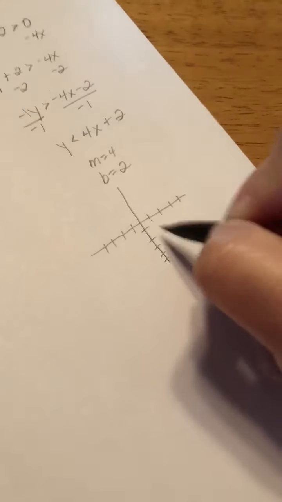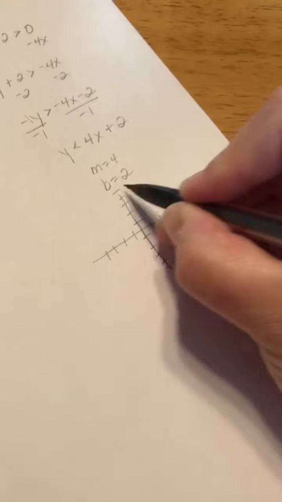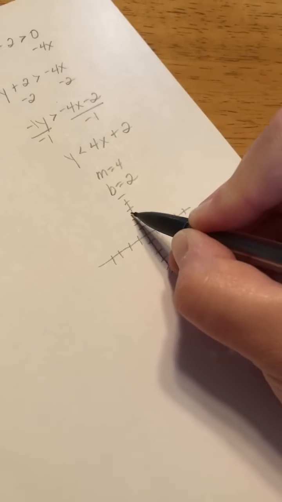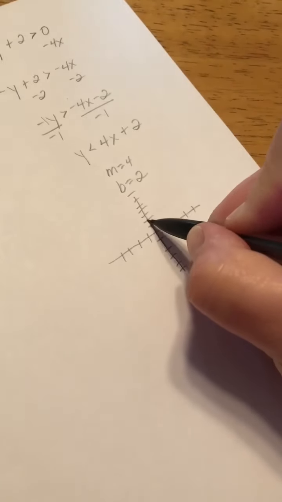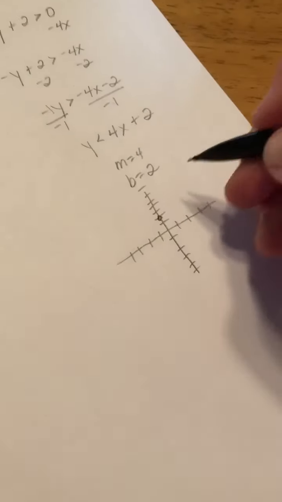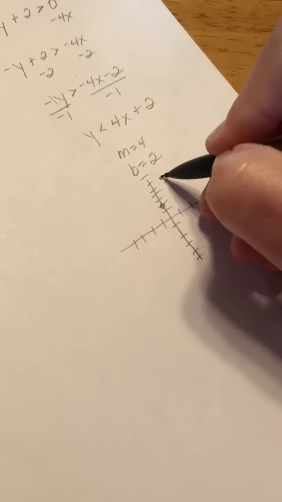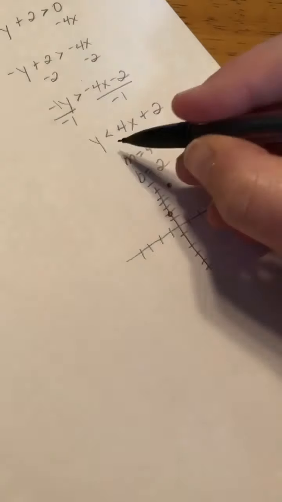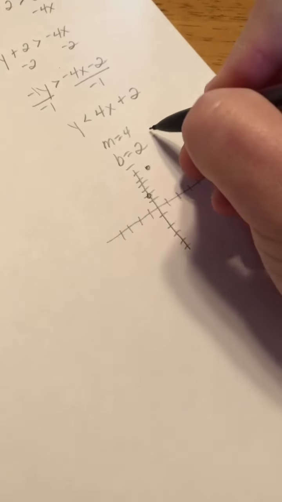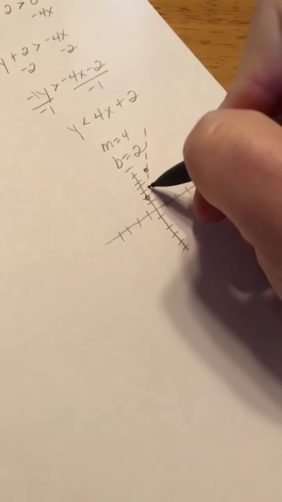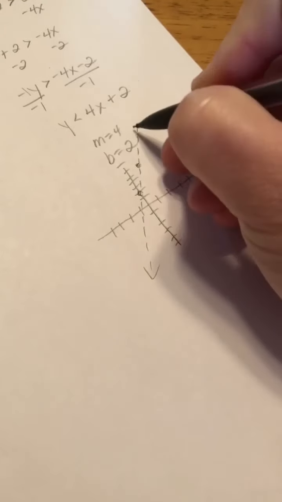Start with the b on the y-axis, which is at 2. And then I apply slope, so I go up 1, 2, 3, 4 to the right 1. It is less than, so it should be a dotted line. And less than, we shade below.